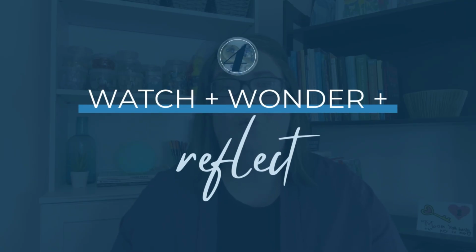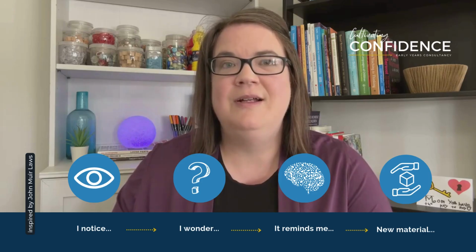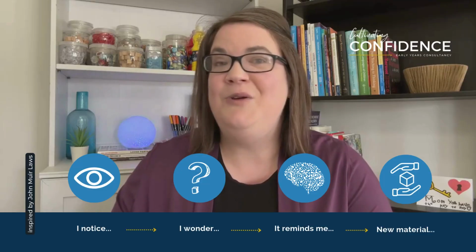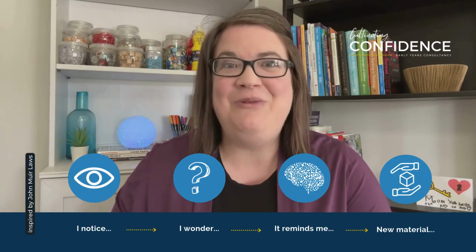Step 4 is watch, wonder, and reflect. So once you've set up an invitation, you might wonder, now what's my role? Your role starts to shift from directing to observing, wondering, and supporting. You can use a simple way of thinking to guide yourself. For example, I notice, and you can write down anything. I wonder, you write down what you wonder.